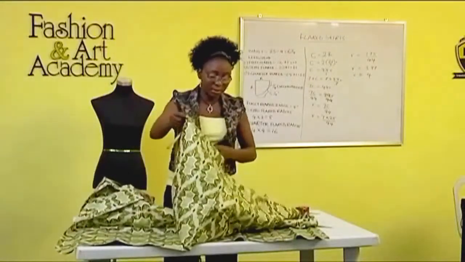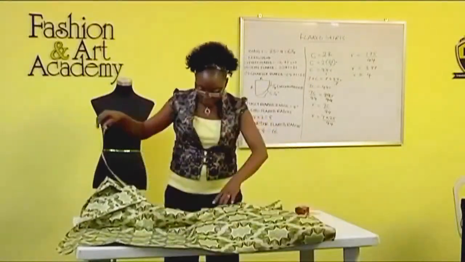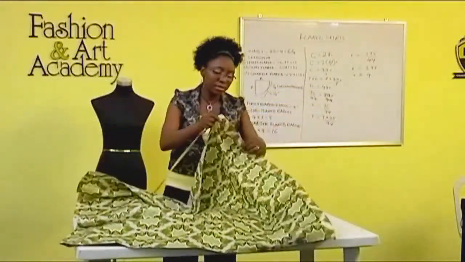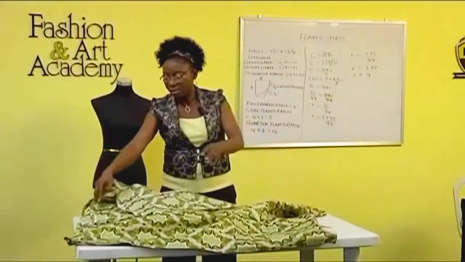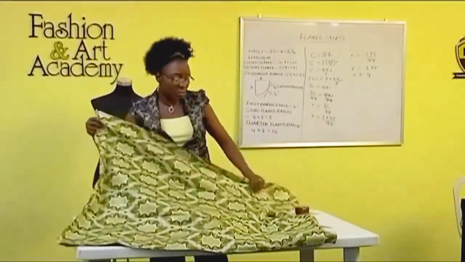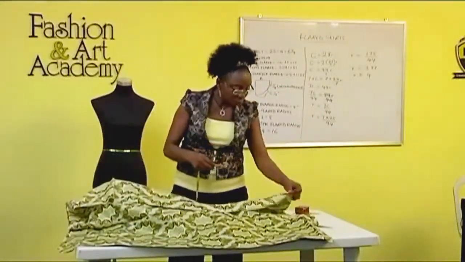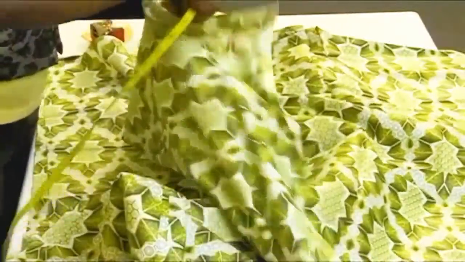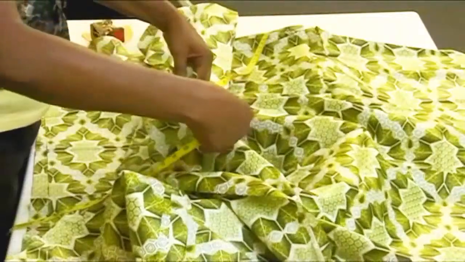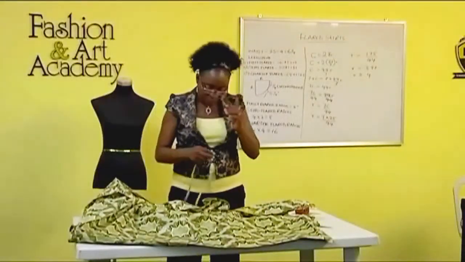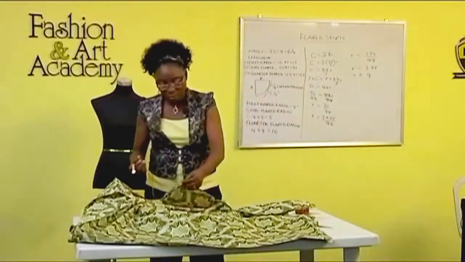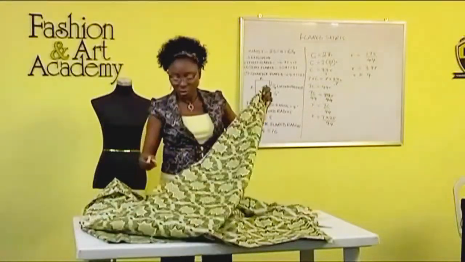Alright, so let me check this. This is the width of the fabric, you can see. This is the selvedge edge, and this is the selvedge edge. So I'll just check that to be sure. What I have here is 45 inches, so that's enough for what I need. So all I need to do now is just to measure out my 42 inches.